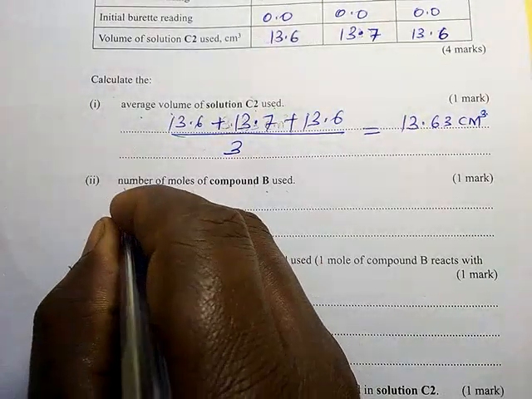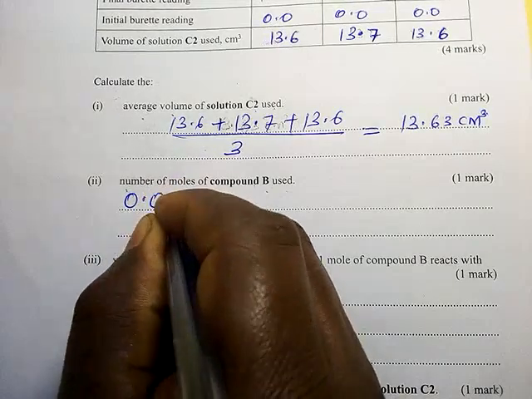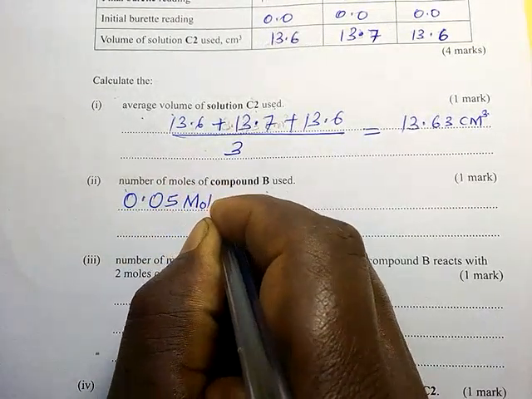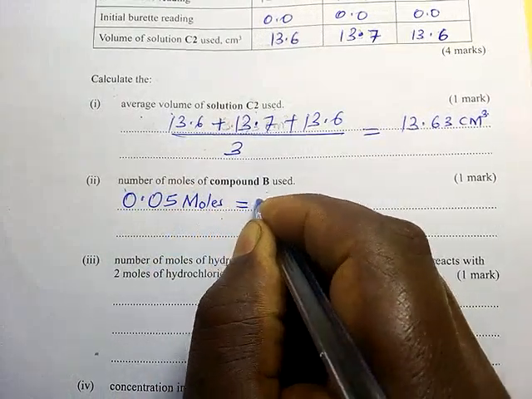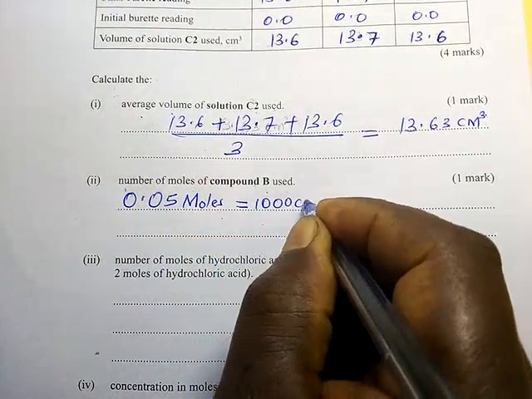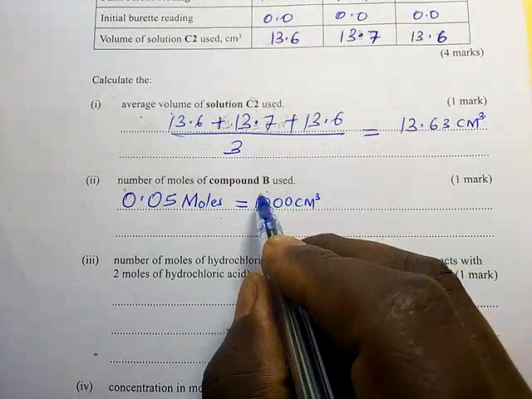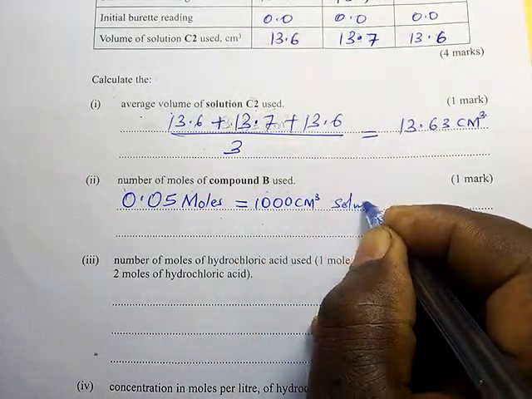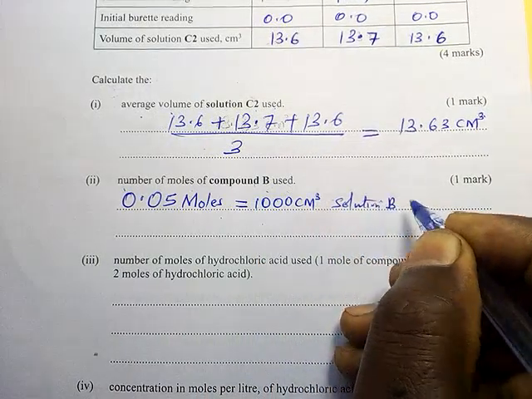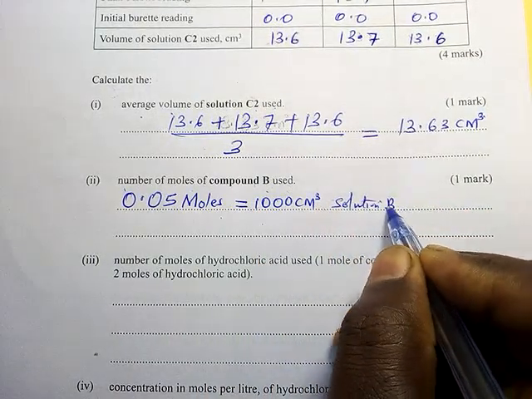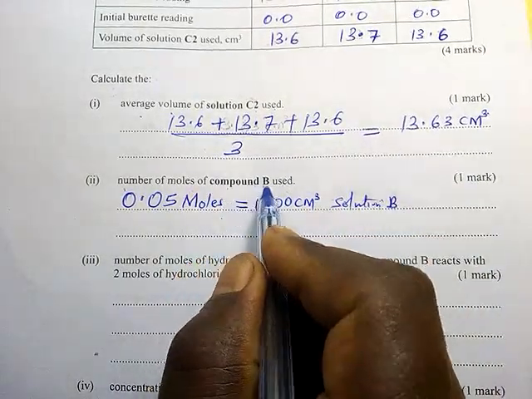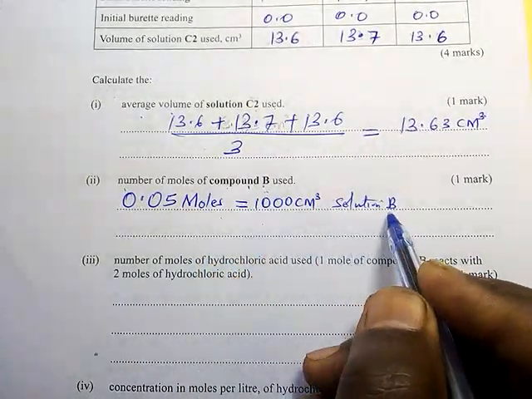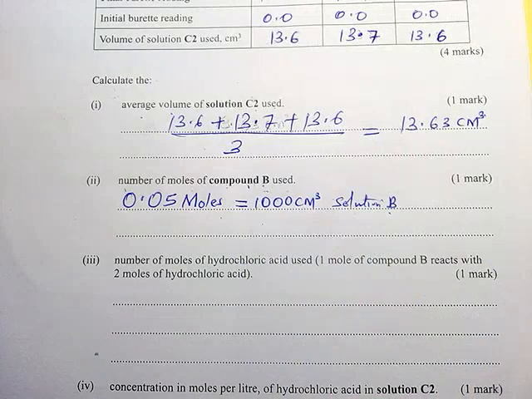Now, this means that 0.05 capital M is the number of moles in 1,000 cm cube of solution B, because it is compound B that formed solution B. So you should not worry about that.